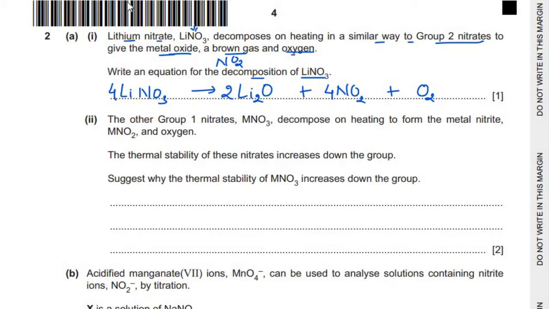You can even do it the other way, that is 2 lithium nitrate gives 1 lithium oxide, 2 nitrogen dioxide and half oxygen gas. That also can be done, which is written also in the mark scheme, but this is also allowed.